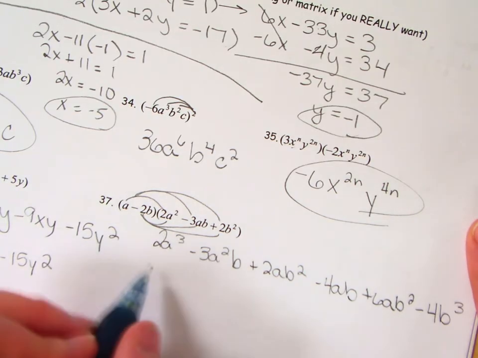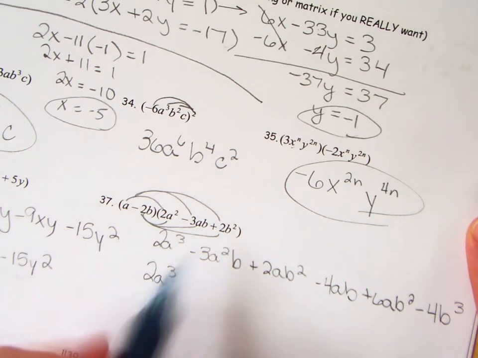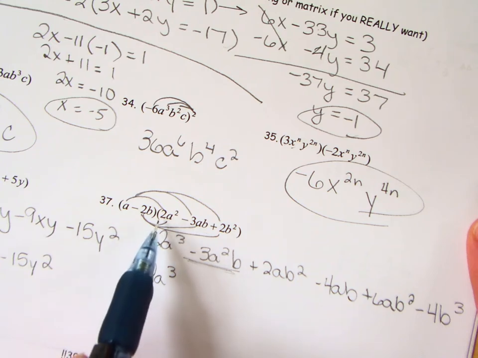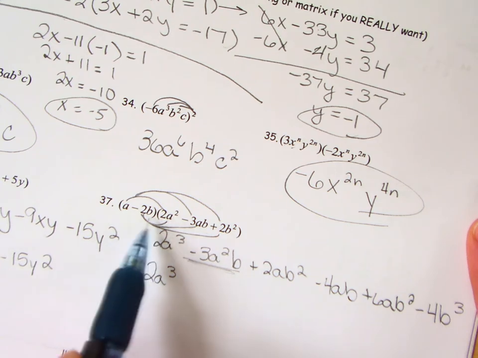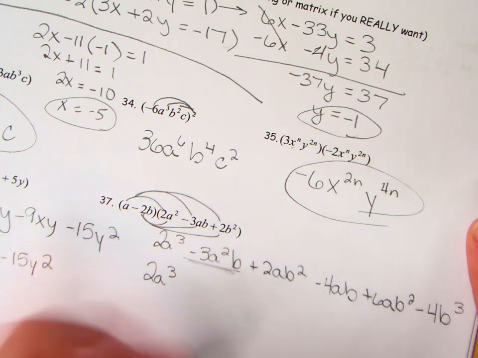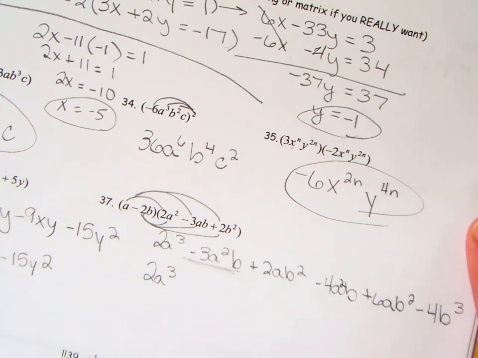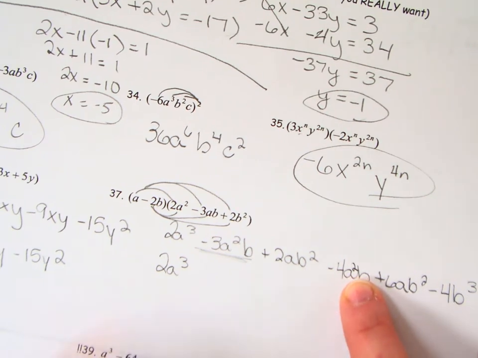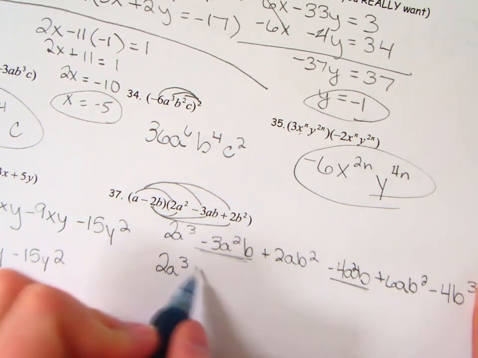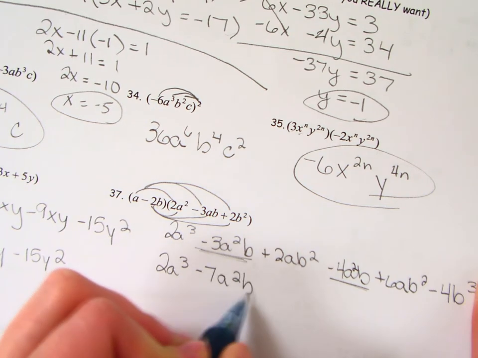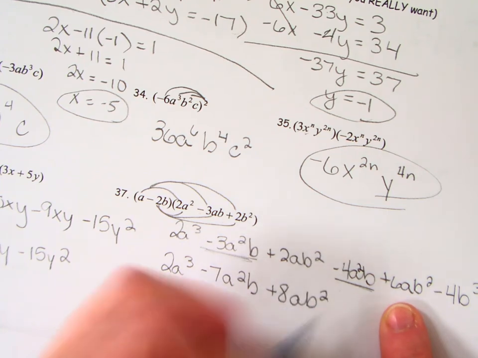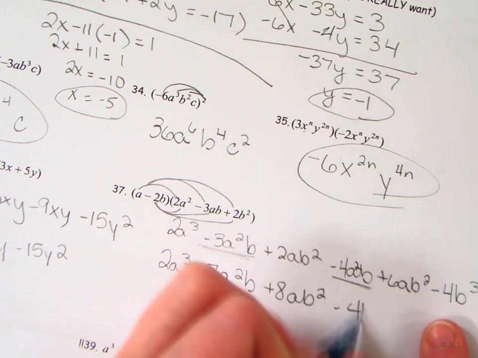Now you're going to combine all your like terms. So 2a to the third. Let's see, do we have any other a squared b's? I feel like I might have missed an a squared b. I think it was this one right here that I'm pointing at. Yes, which was this one right here. That 4 should have an a squared b right there. That should have an a squared b. Alright, so that makes more sense now. You're going to put those together to get minus 7a squared b. Put these together to get 8ab squared. And then your last term is minus 4b to the third.